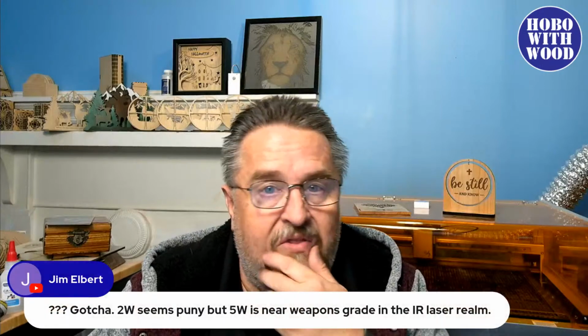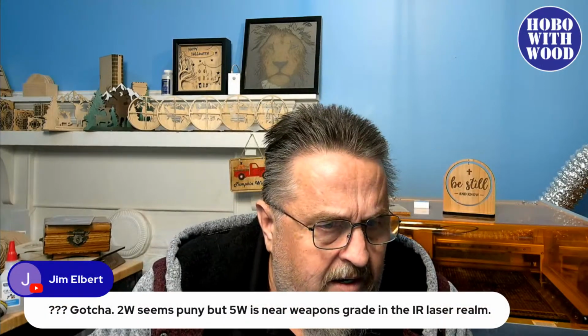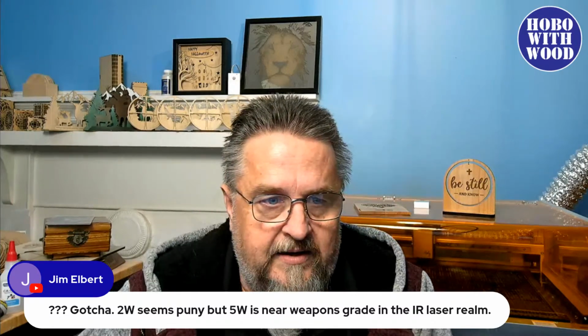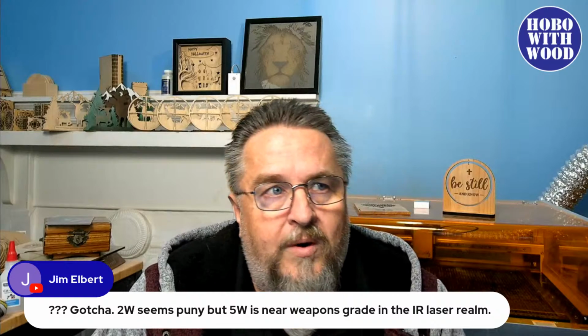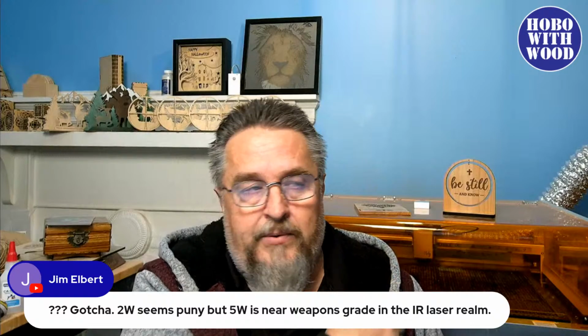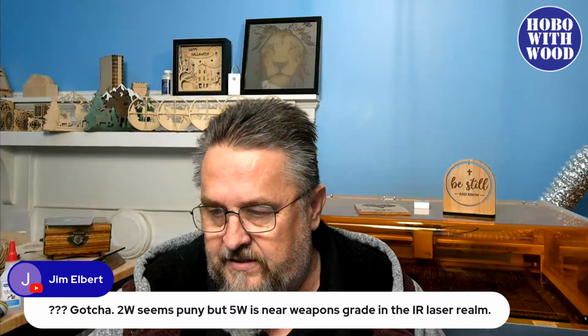So we talked about that. I'm going to get through these questions, but I want to get back to this design too. 2 watt seems puny. It does, but 5 watt is near weapons grade in the infrared realm. We were just talking about 30 watt, and I couldn't cut through some of this maple, but because of the way they interact with the material differently, the infrared versus the diode, you don't need as much power to accomplish some things that you can accomplish with the 10 watt. So it's not always about the power or the size. It's how you use it.